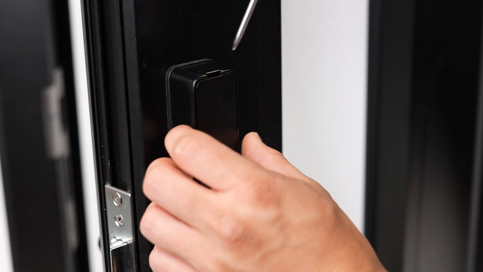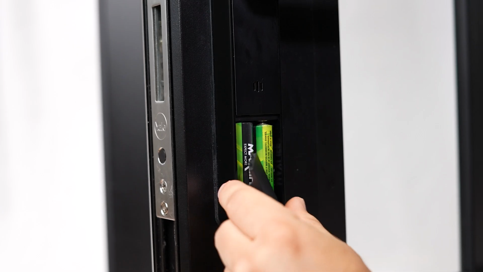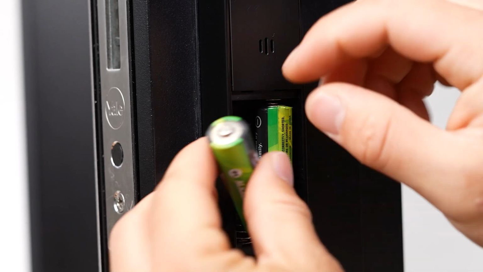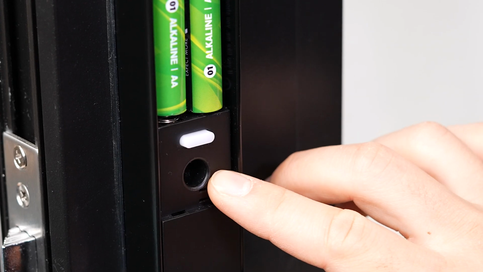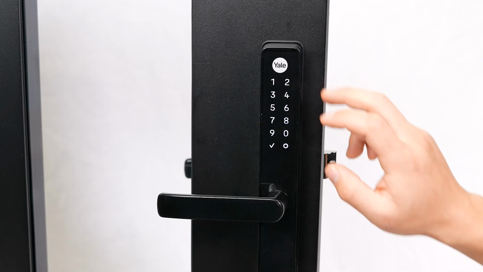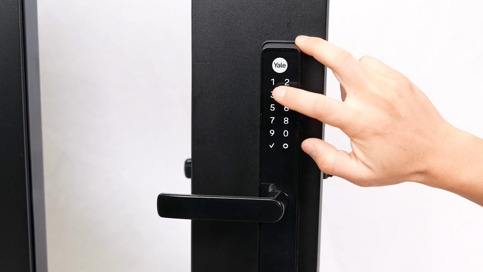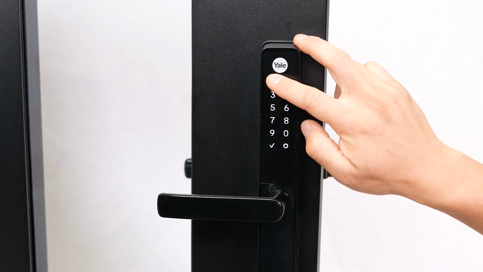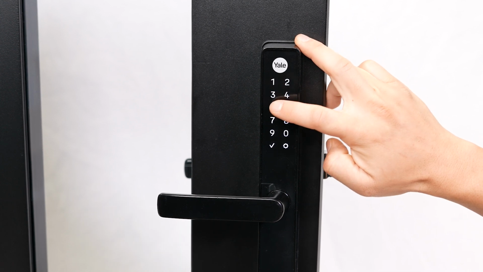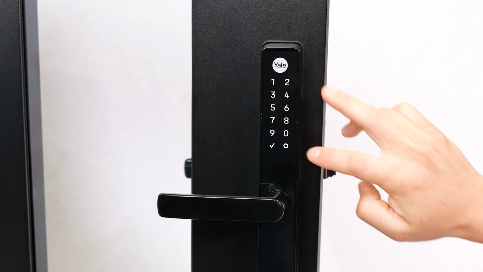With the door open, remove the top and bottom battery covers with a flathead screwdriver. Then remove and reinsert the batteries. Press the R button under the top battery cover and enter your master code. You can choose any 6-digit code you like. Press the gear key and re-enter the master code. Press the gear key to complete.